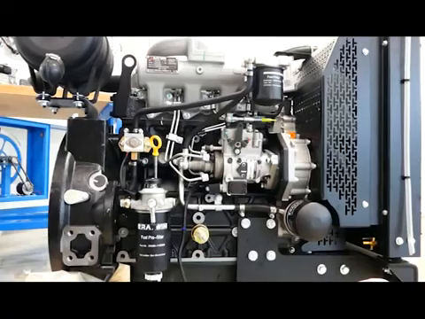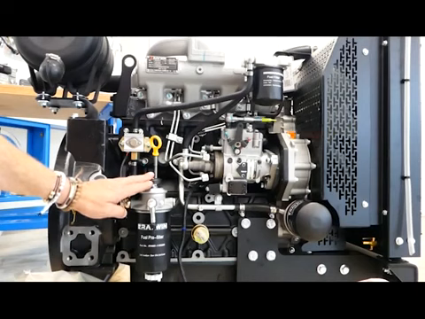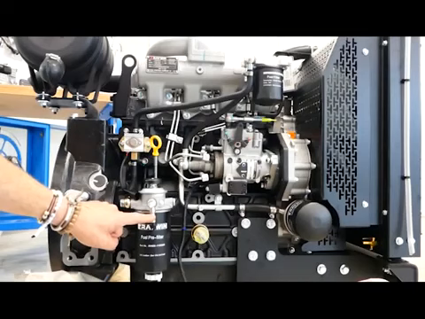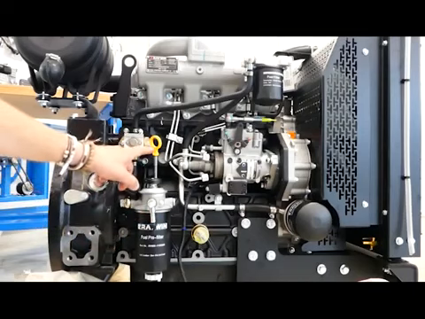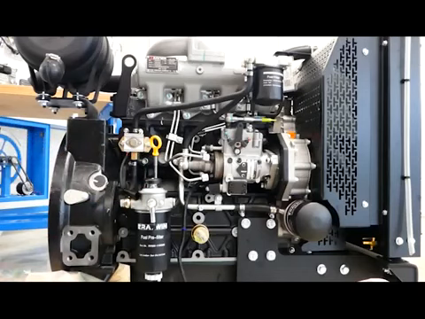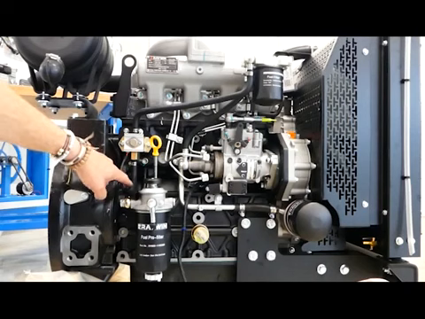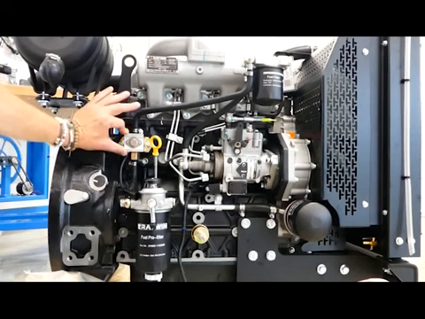Talking about the fuel system, what we have here on the Raywin engine. We have the pre-filter installed in this position. This is the entry point of the fuel. Then we have a mechanical primary pump installed on the engine, but instead of the mechanical pump we have an electrical pump in this position.